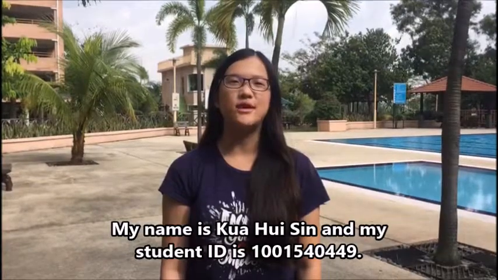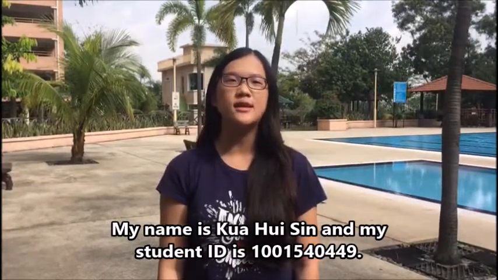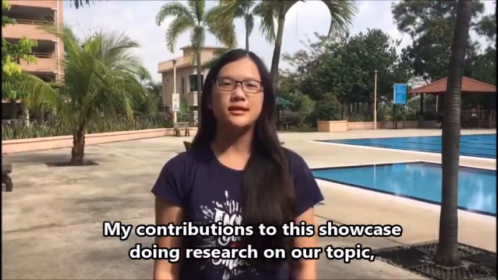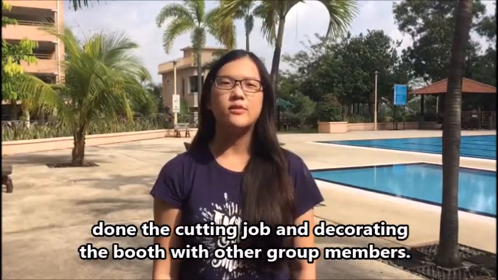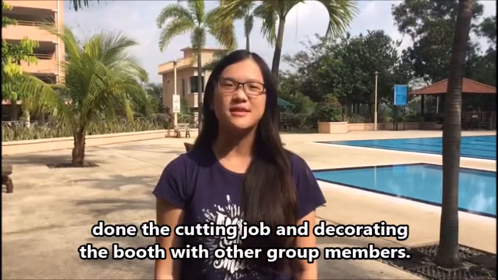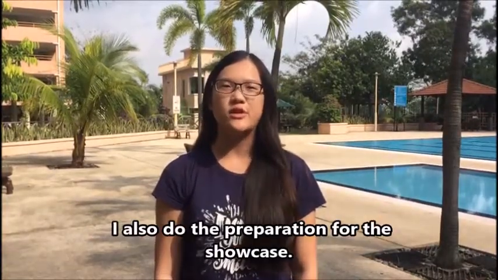My name is Gua Hui Xin. My student ID is 1001540449. My contribution to this showcase was doing research on our topic, doing the cutting job and decorating the booth with other group members. I also did the preparation for the showcase.